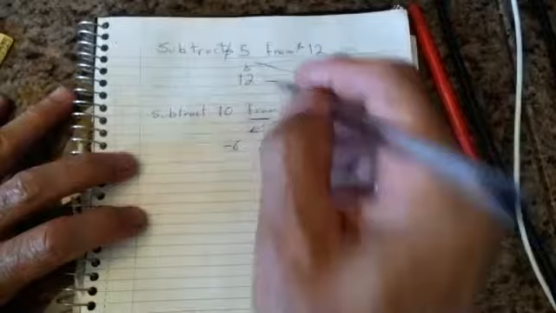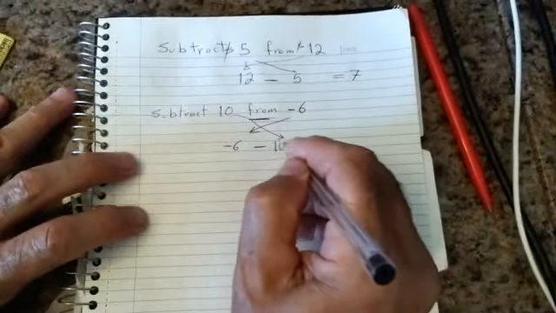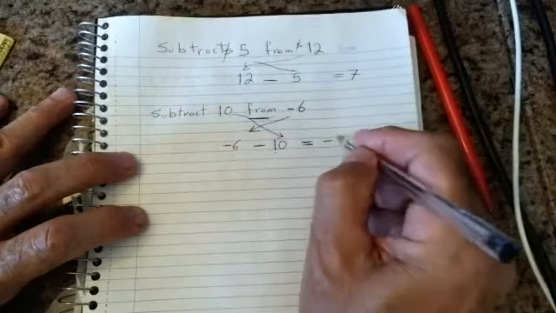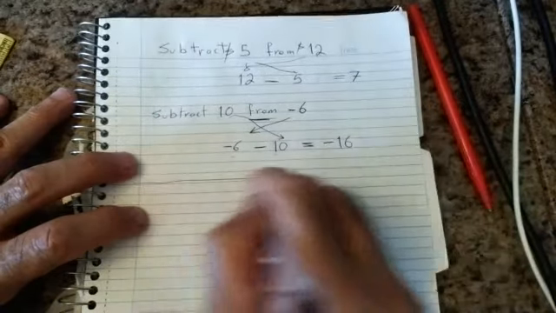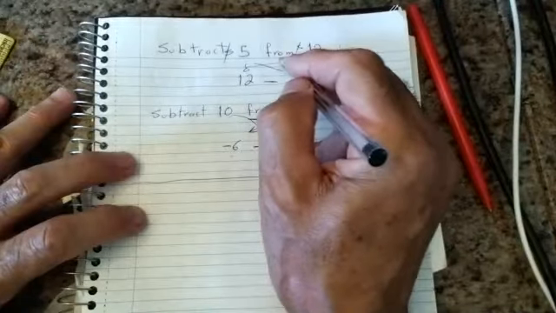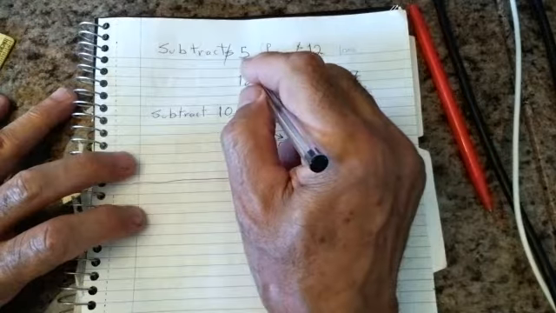And then negative. Then you put the 10 here. See? Now you have -6, -10 is -16. So what is important is for you to remember this part. What you have after the word from, you gotta write that, put a negative, and then the other one, okay?